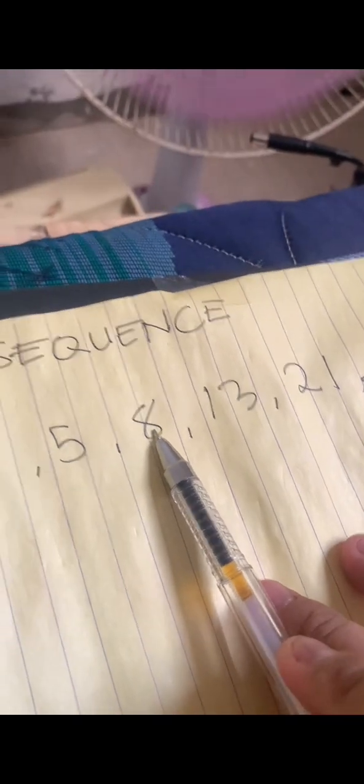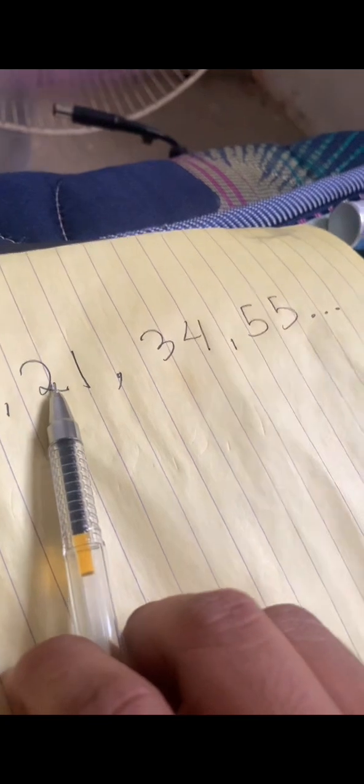Again, 8 plus 5 is equal to 13. And 13 plus 8, we all know, is equal to 21. And 21 plus 13 is equal to 34. Then 34 plus 21 is equal to 55. And it keeps growing seemingly without end.